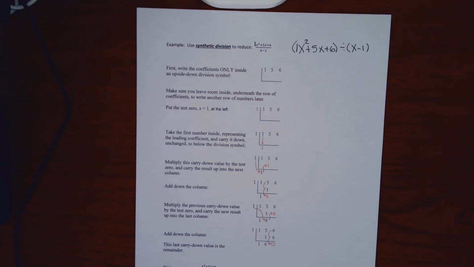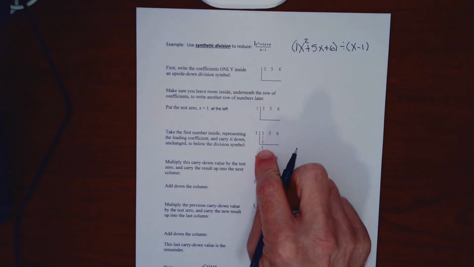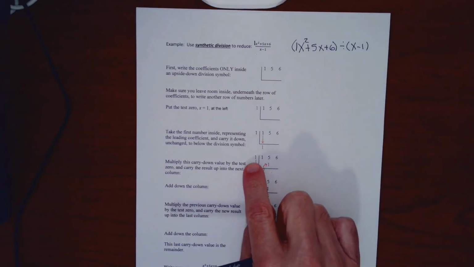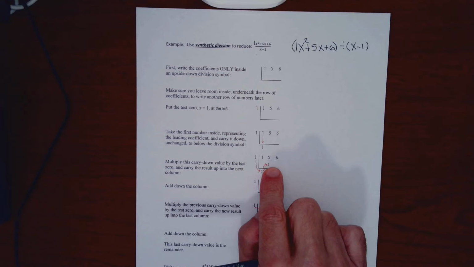And then it's a repetitive process. I take the first number that represents the leading coefficient and I bring it down below this inverted division symbol. And then I'm going to multiply the number that I put outside the inverted division symbol by the number on the bottom row and put that product underneath the second number, the number that I haven't dealt with yet.